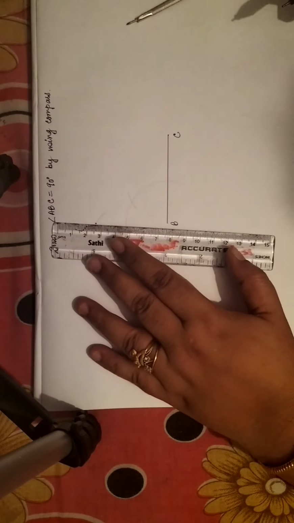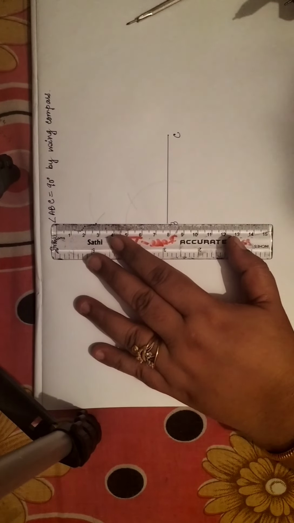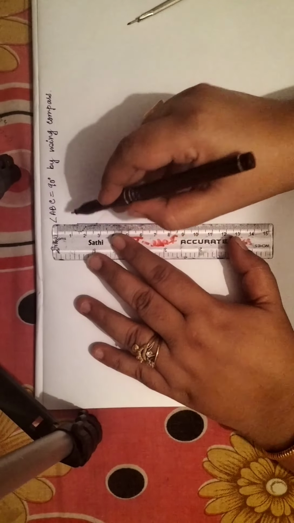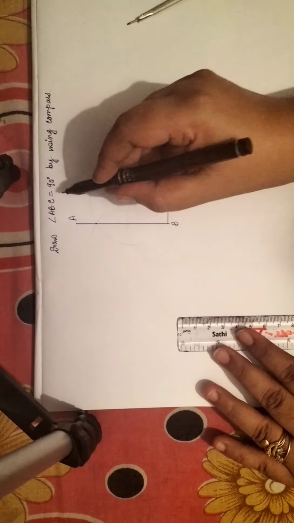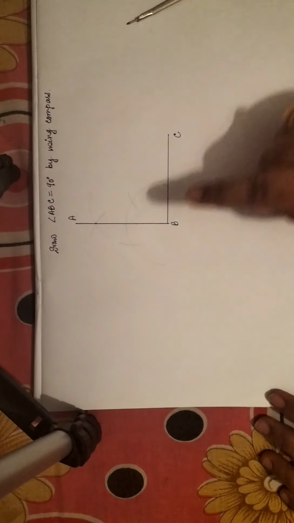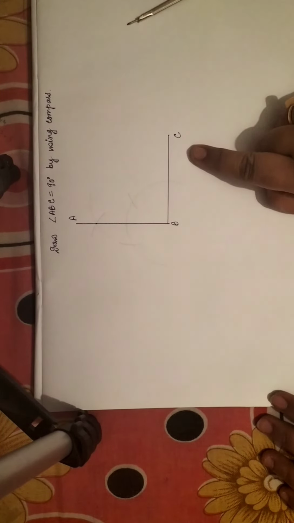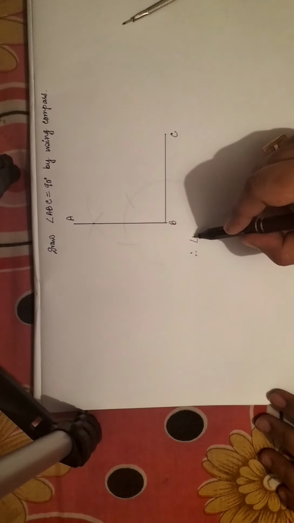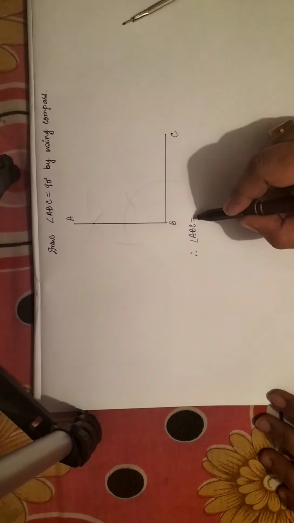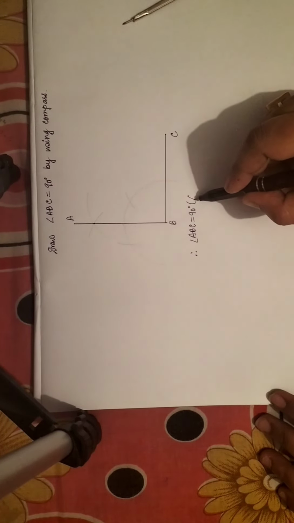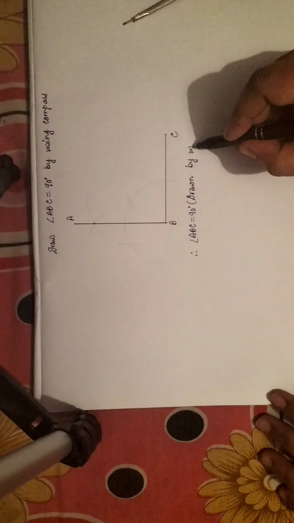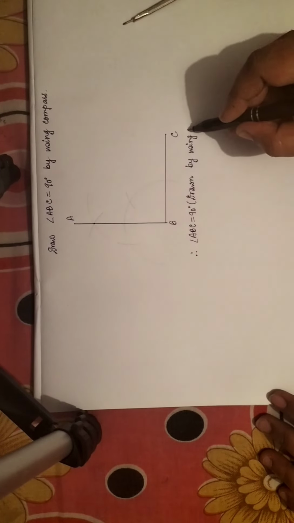Let's mark this point. Now this point of intersection should be joined with B and should be extended up to A, because ABC was the name of the angle. So here angle ABC is drawn, which is of measurement 90 degree. So angle ABC is equal to 90 degree, which is drawn by using compass.